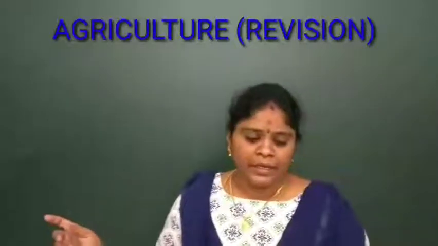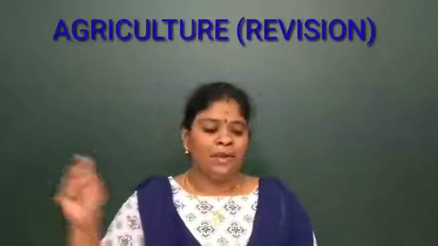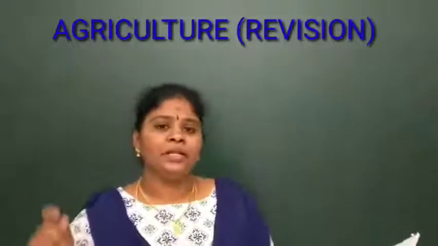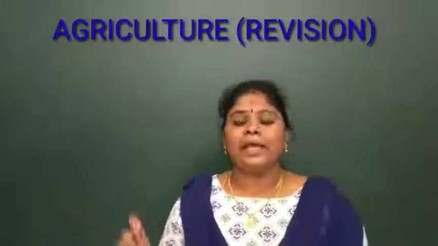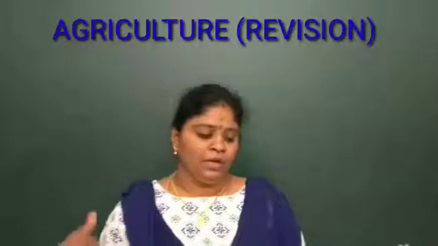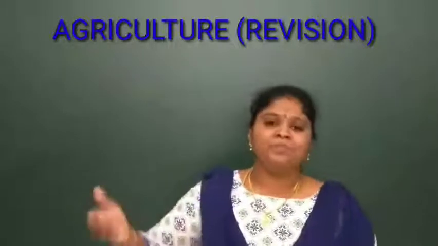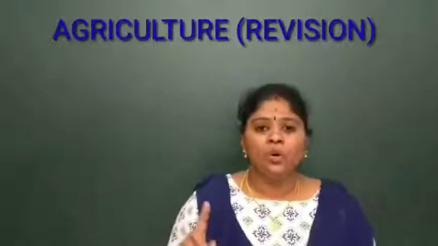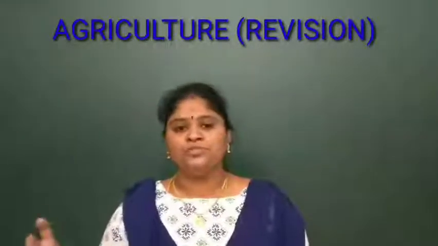Cotton grows in the dry part of the black soil, also known as black cotton soil, in the Deccan Plateau. The Deccan Plateau is the main area where a lot of cotton is grown. Cotton needs high temperature, low rainfall and around 210 frost-free days.